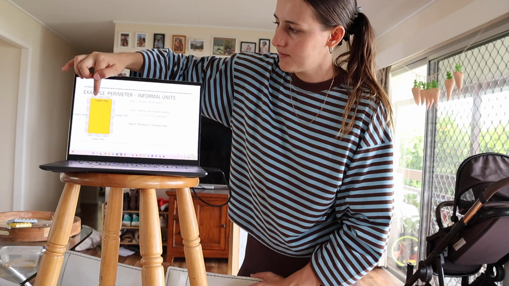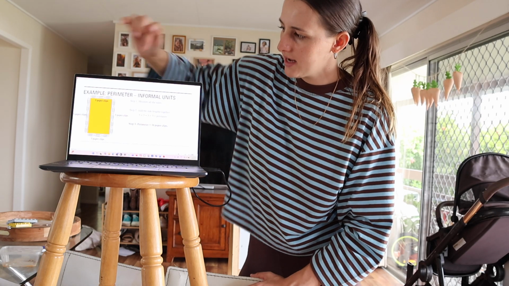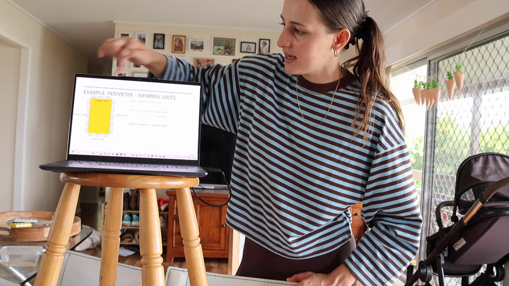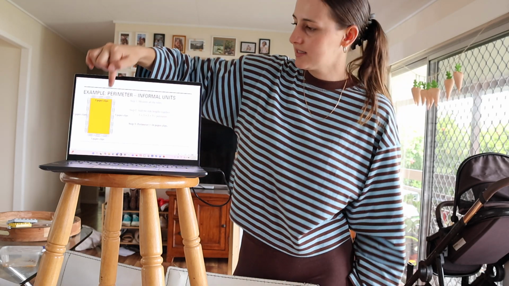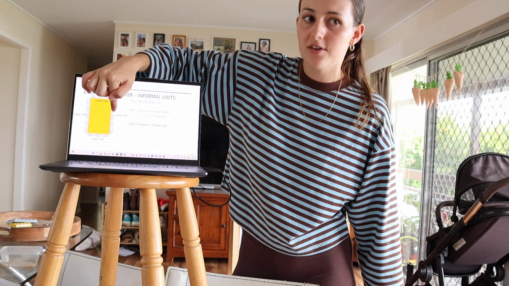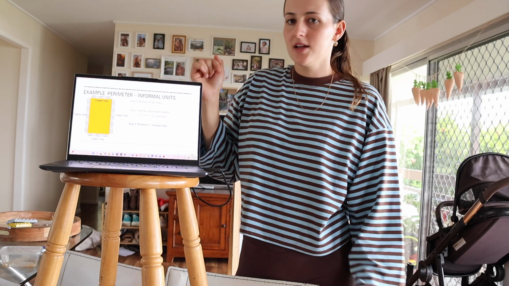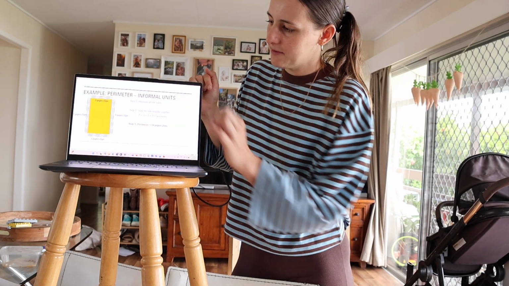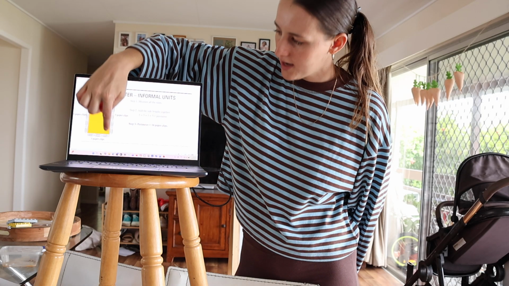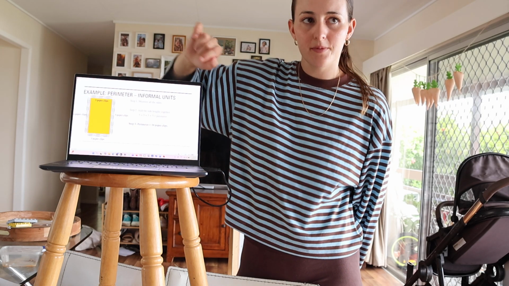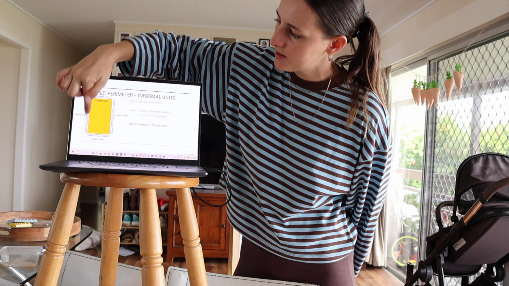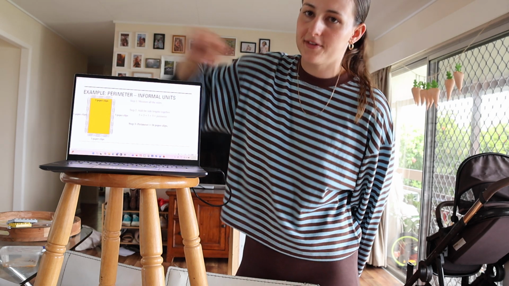So let's look. 1, 2, 3. So the first side is 3 paper clips. What about the next side? 1, 2, everyone count with me. 3, 4, 5. So that's 5 paper clips for the next side. And then here, 1, 2, 3 for the bottom side, and 1, 2, 3, 4, 5 for that side.